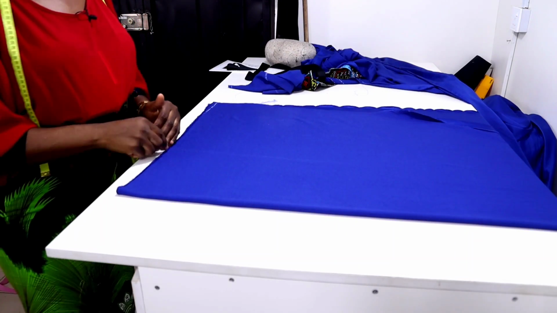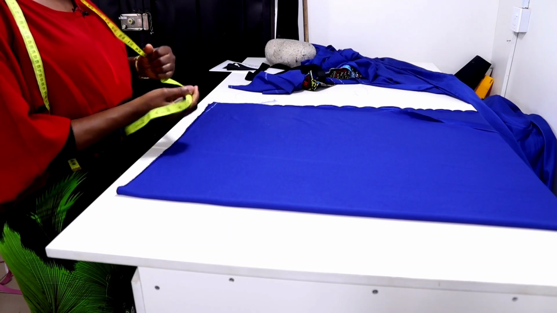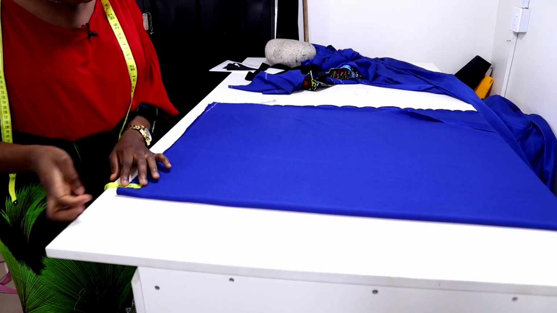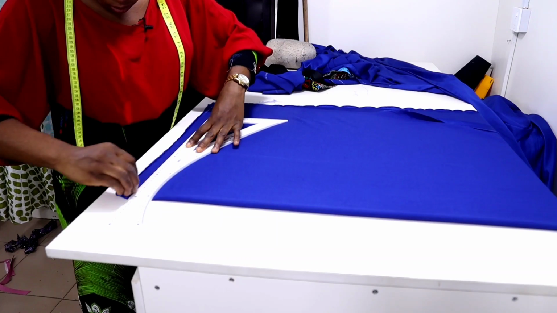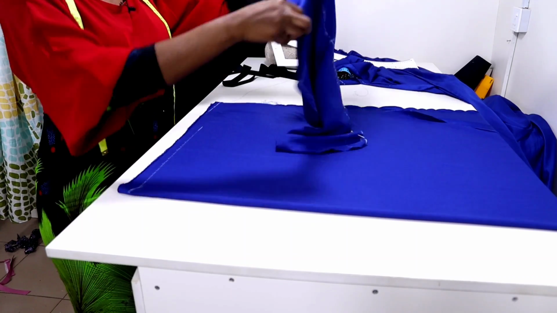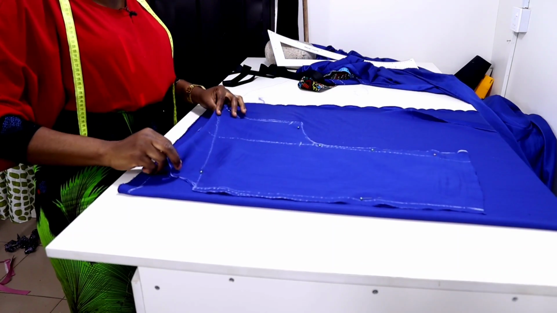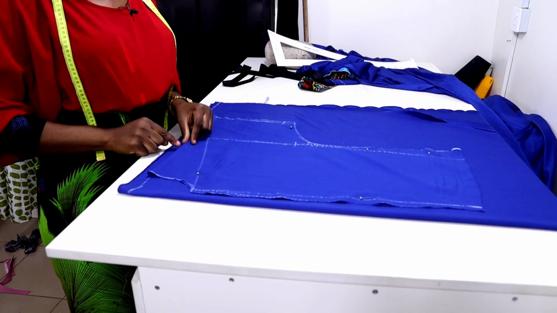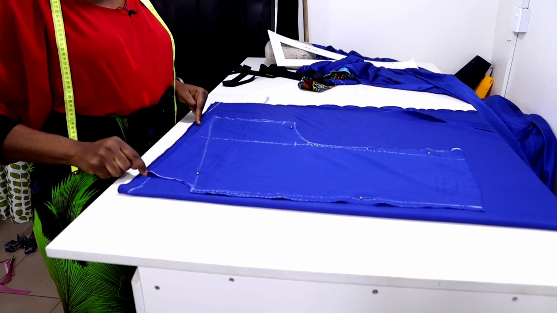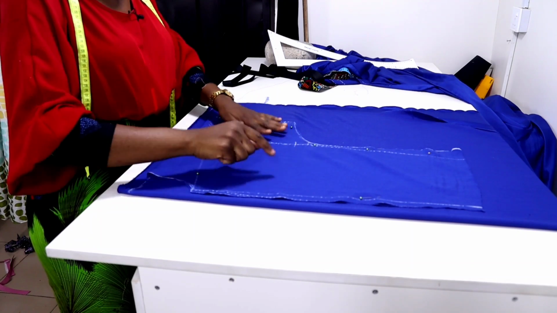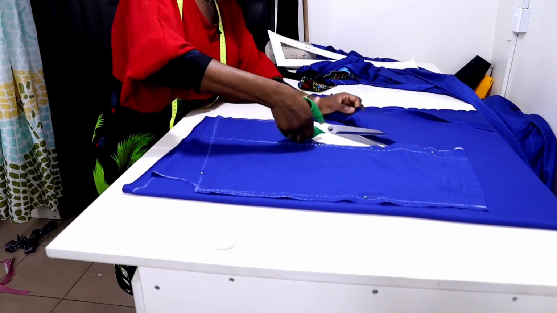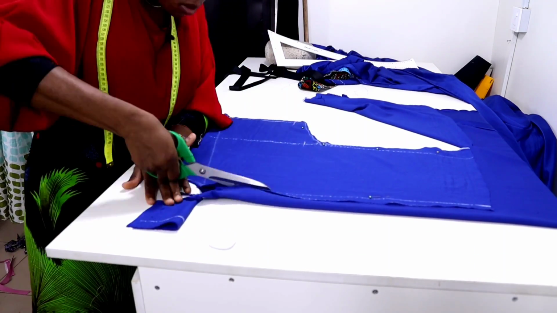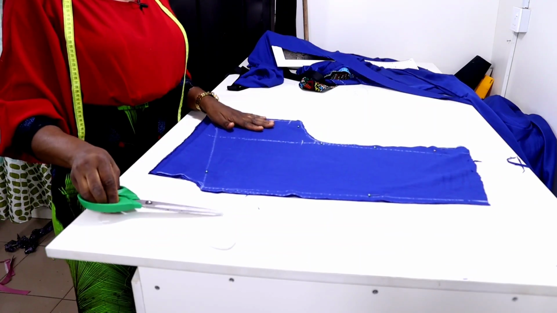I've placed another fabric on fold. First thing I'll do is to measure my zip allowance. I'm going to be using 1 inch for my zip allowance. Let the center front be on your marked line, and then you cut it out exactly the same shape. I'm done cutting it out.